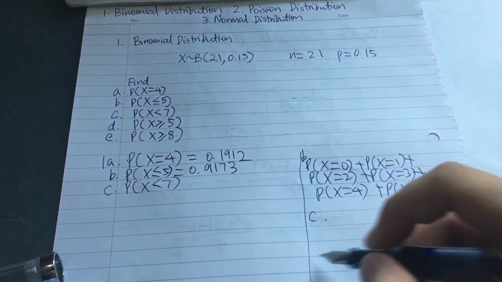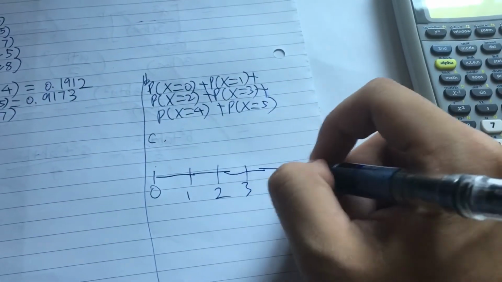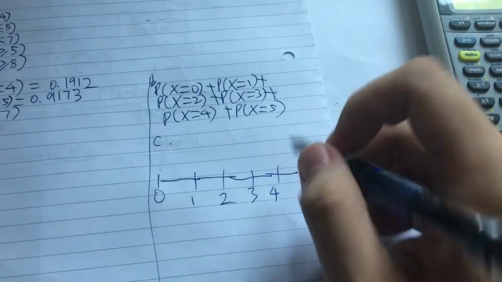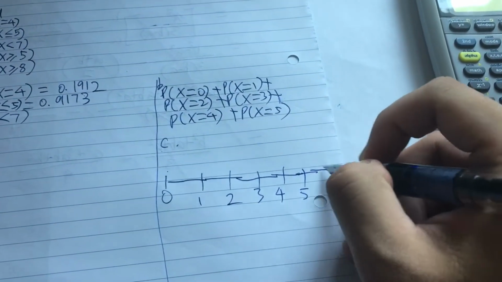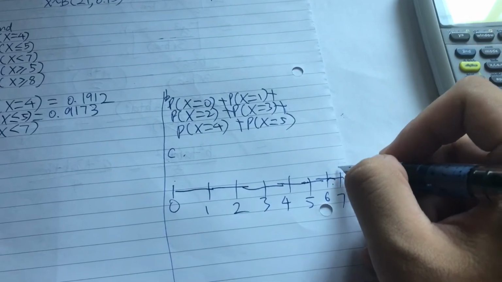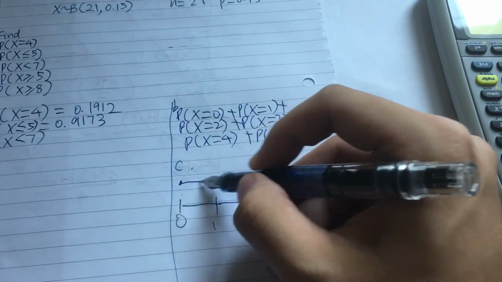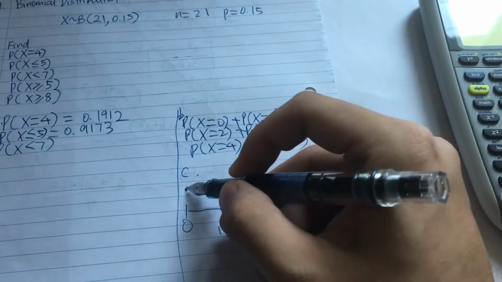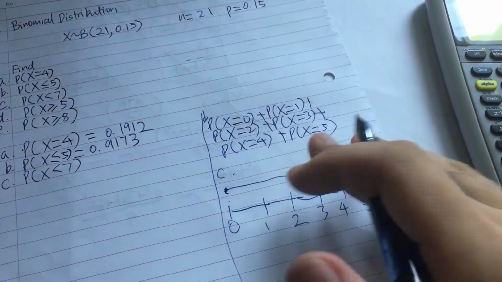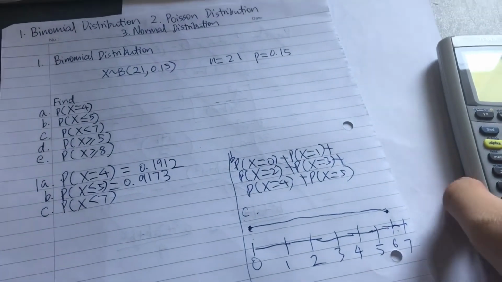So let's draw a number line maybe. 0, 1, 2, 3. Pardon the messy number line. You do not want to include 7, so in this case it's from 0 to 6. You want to include all these values. Of course it's not necessary to draw this number line in the exam, I'm just drawing it here to explain to you.